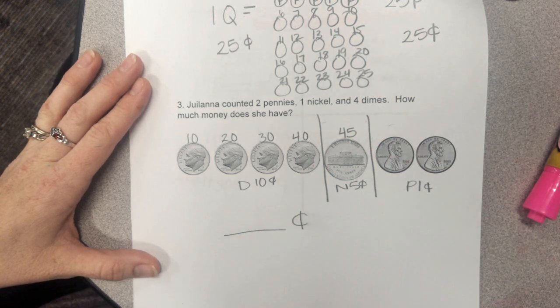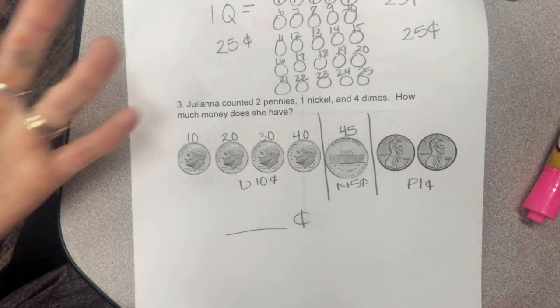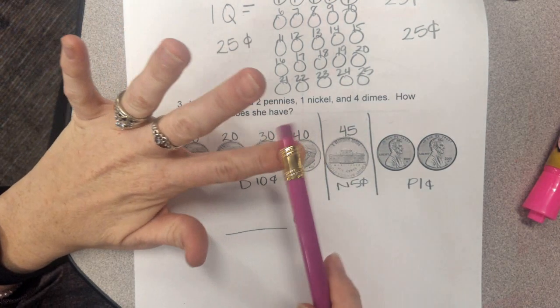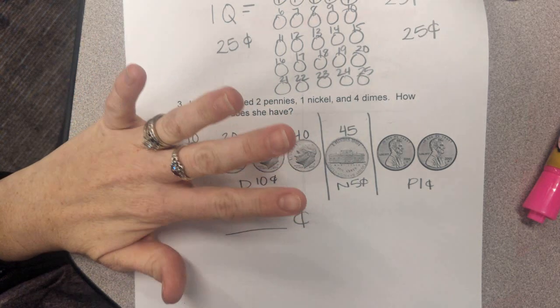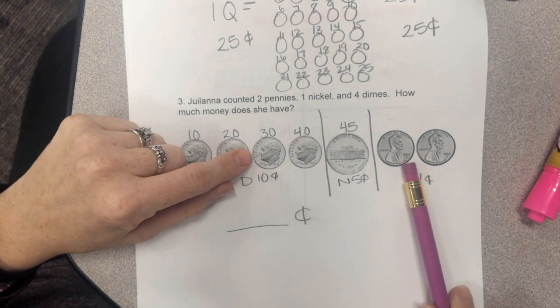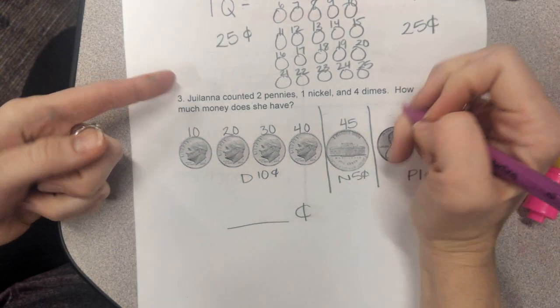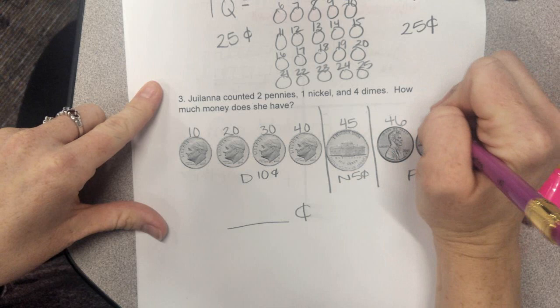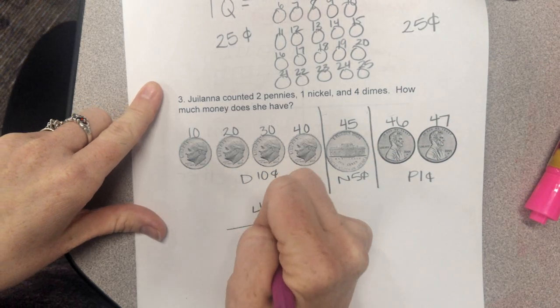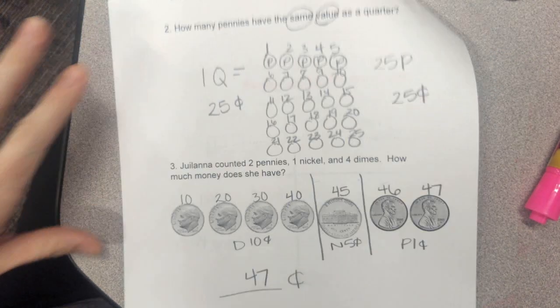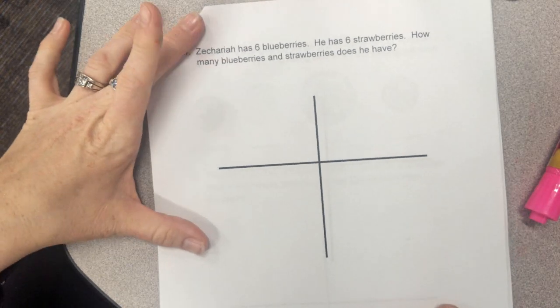You can use the hundreds chart to help, or count up on your fingers, 40, 41, 42, 43, 44, 45. And then we go pennies, 1 more. What comes after 45? 46, 47. And this is 47 cents.